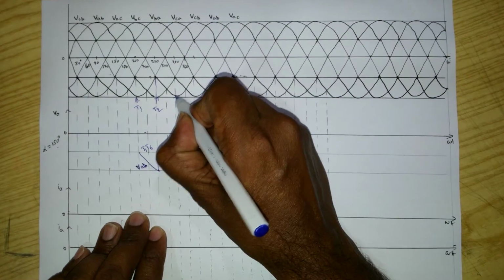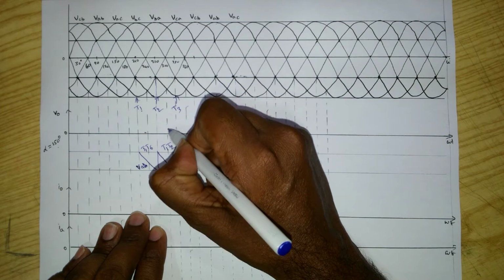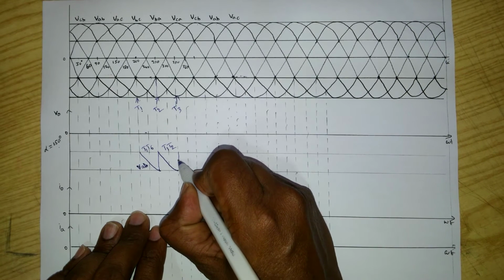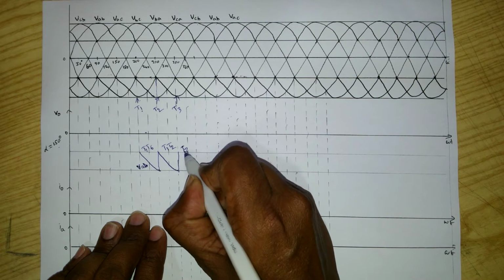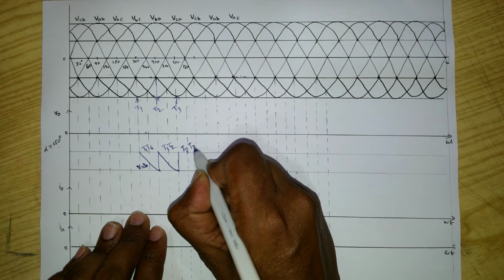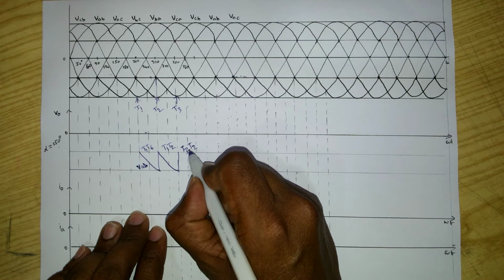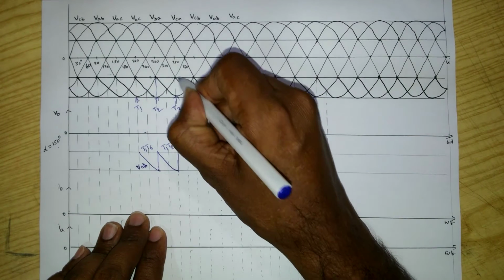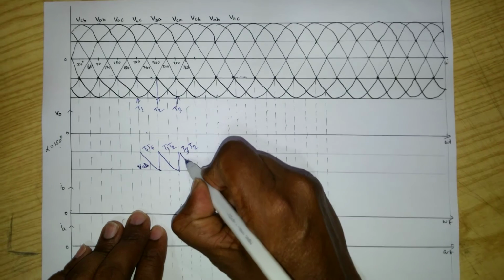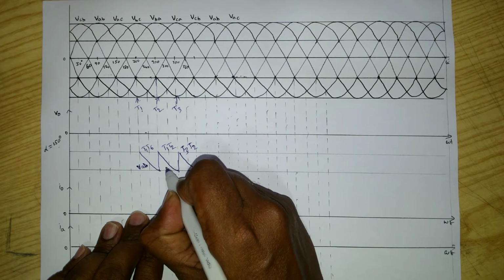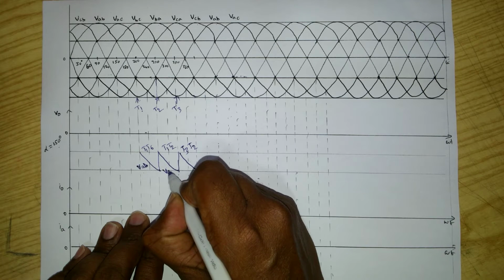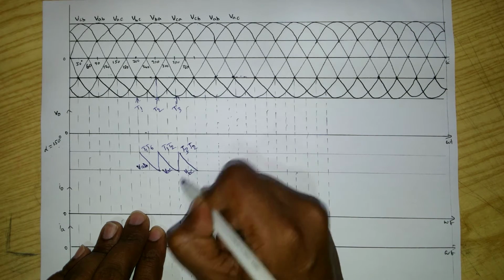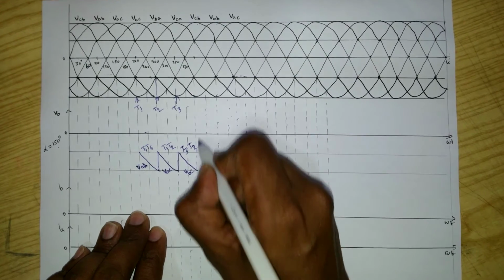Then at this instant, what do I do? I will provide the firing pulse for T3. So now the incoming device is T3 and the outgoing device is T1; T2 is already in conduction. With T3, T2 conducting, output voltage is VBC. So it is VAB, VAC, next it is VBC.